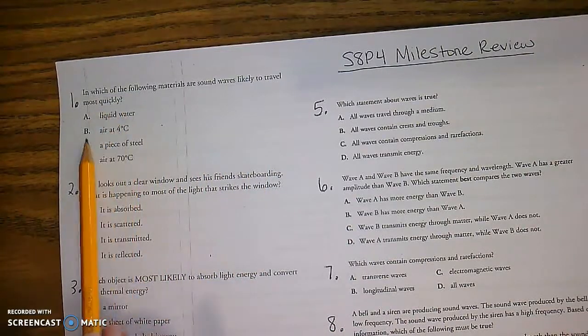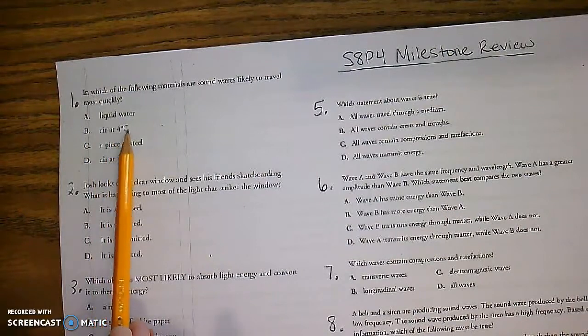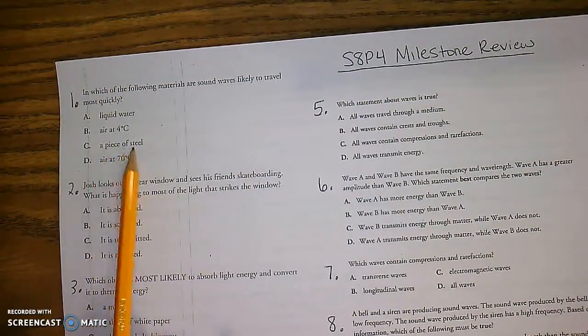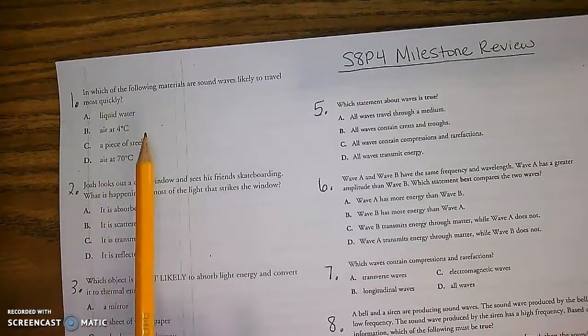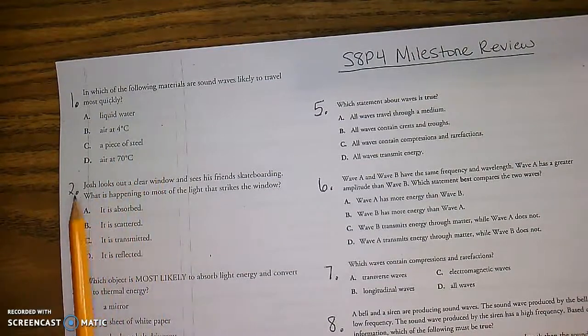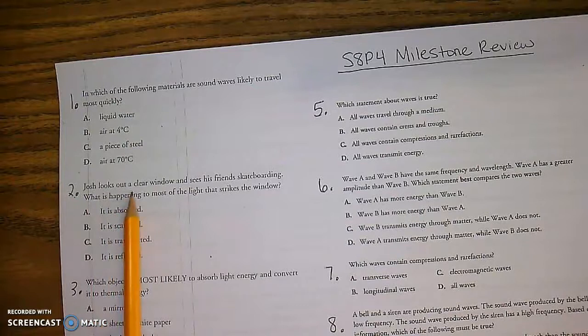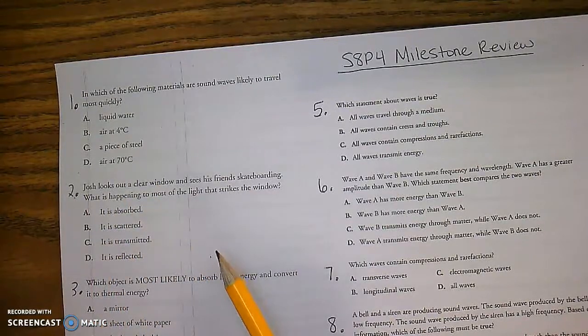A, liquid water, B, air at 4 degrees Celsius, C, a piece of steel, or D, air at 70 degrees Celsius.